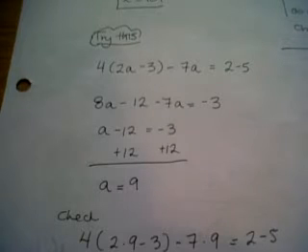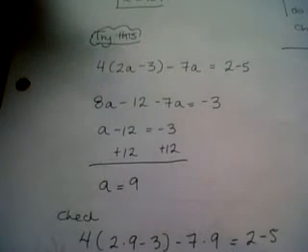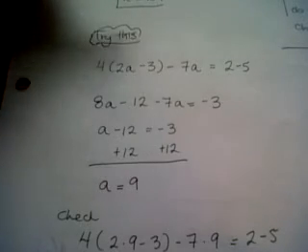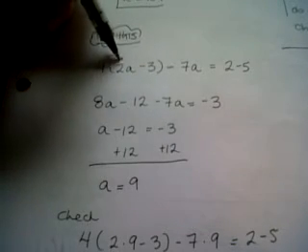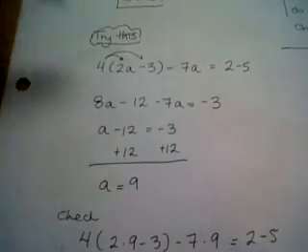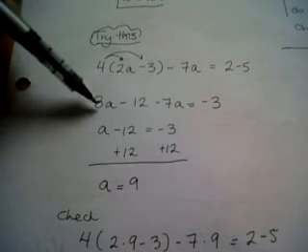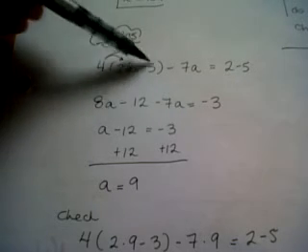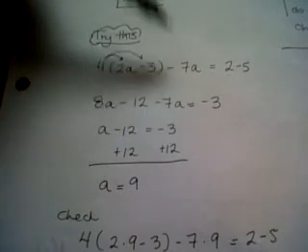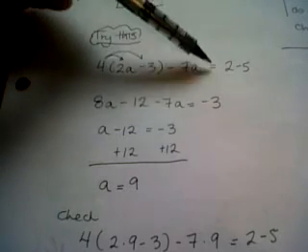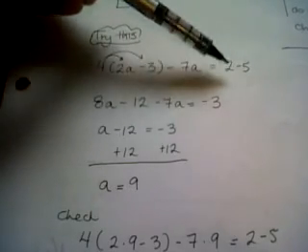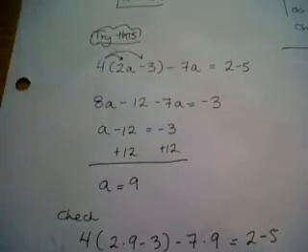So here is another example, and what I notice in this problem is that, hey, I have the distributive property. So I'm going to need to do that distributive property first. So I'm going to go 4 times 2a, that gives me 8a, and 4 times negative 3 will give me a negative 12. I have my negative 7a equals 2 minus 5. Well, 2 minus 5 gives me a negative 3.